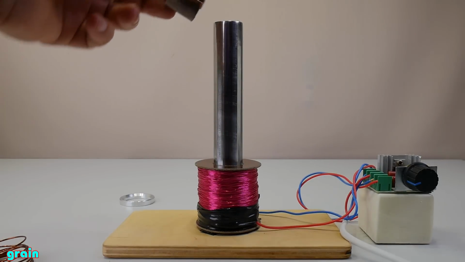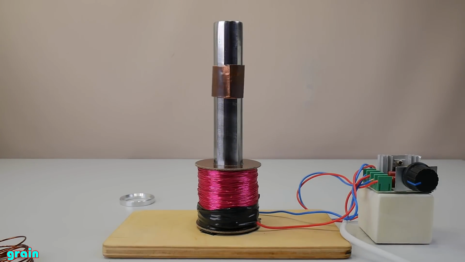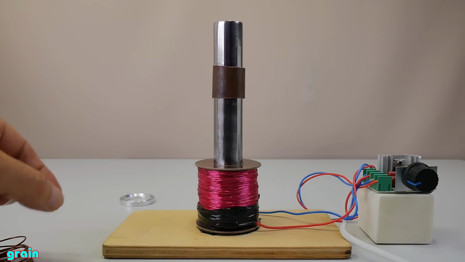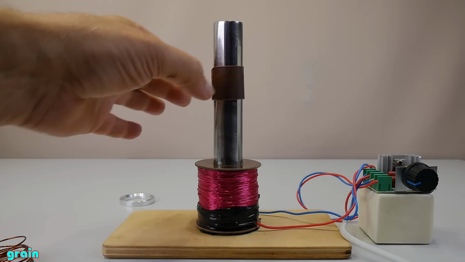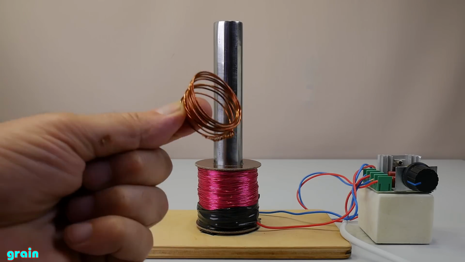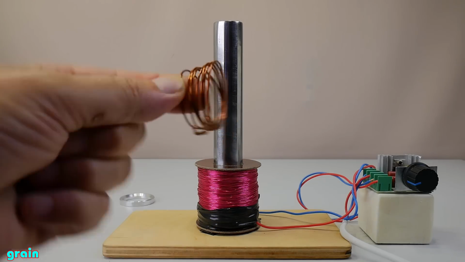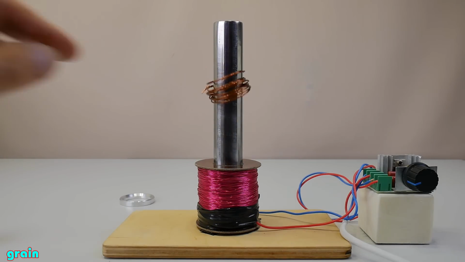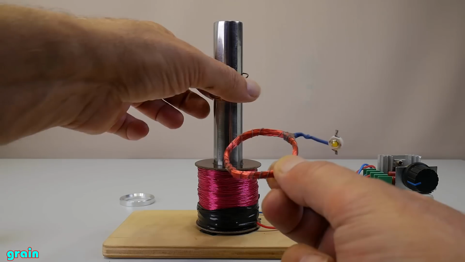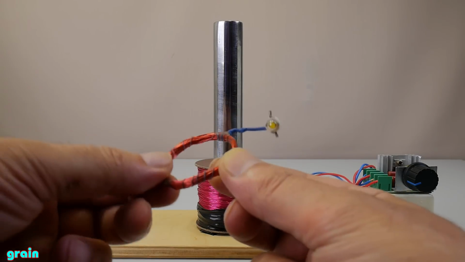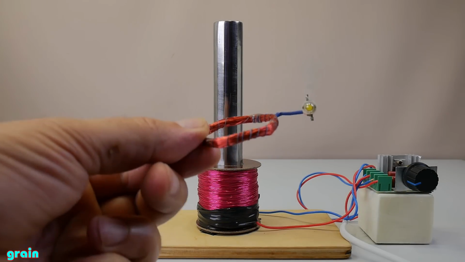A copper plate bent into a tube. 8 turns of copper wire. This is a small coil with a 1-watt lead.